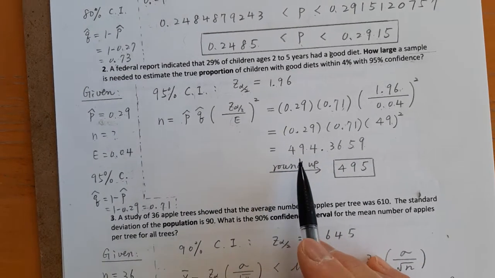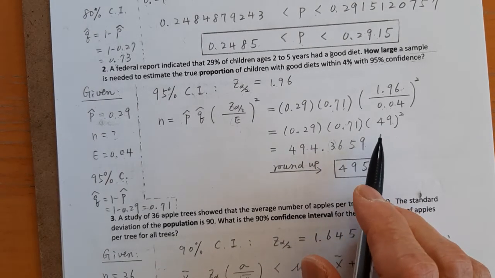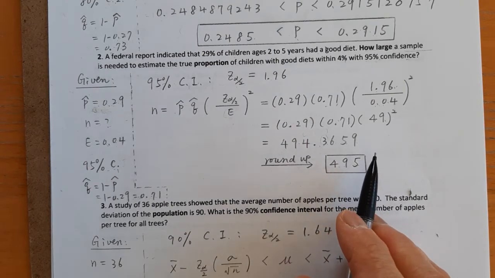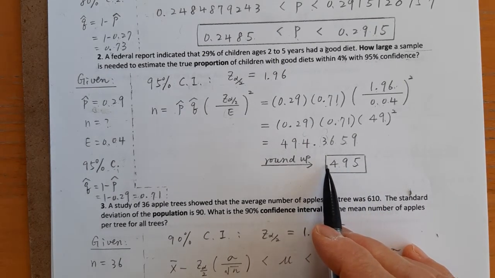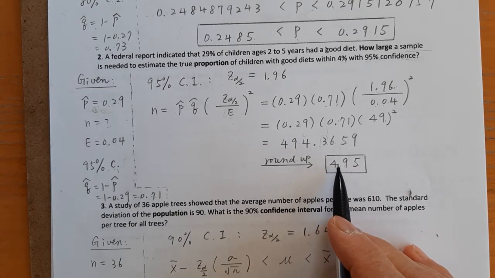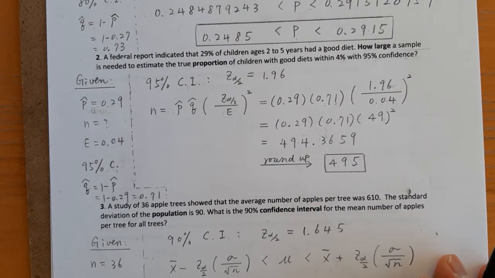Always round up. Even if the decimal is 3, not more than 5, you still round up. Get 495. So we need to survey 495 children. That's what we call the sample size.